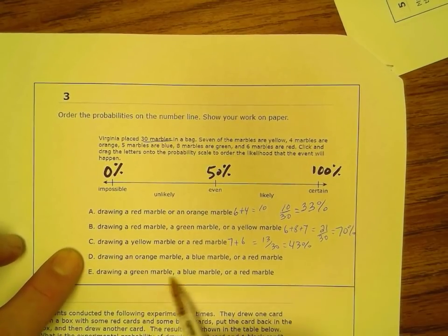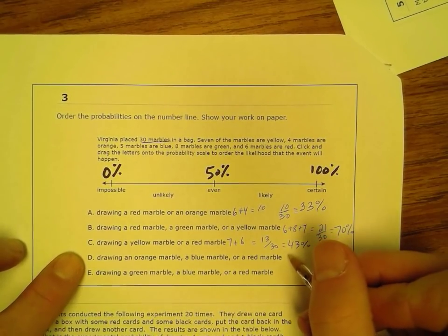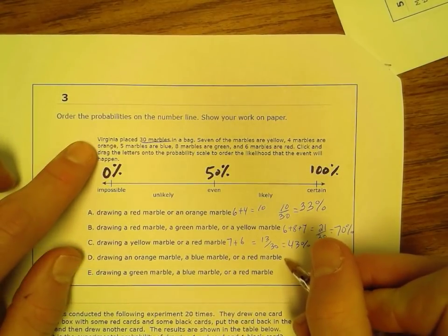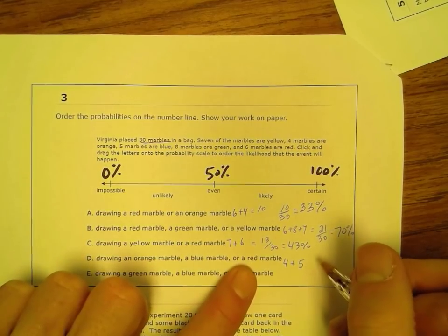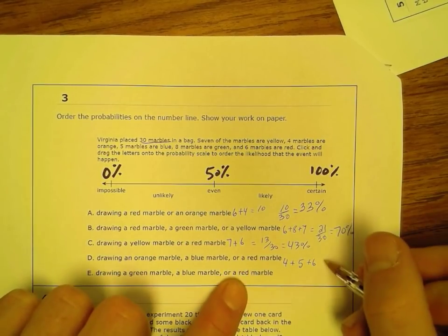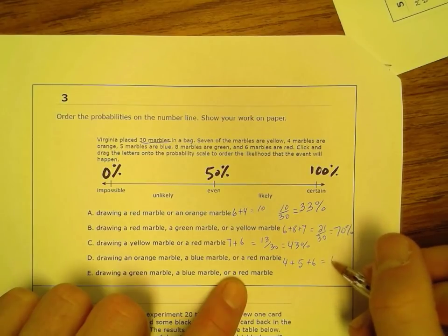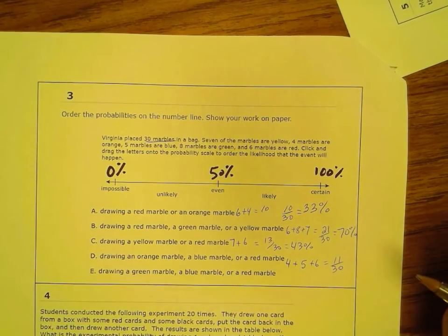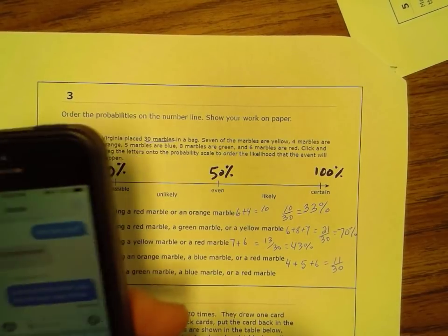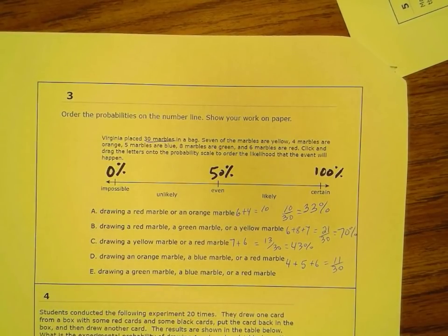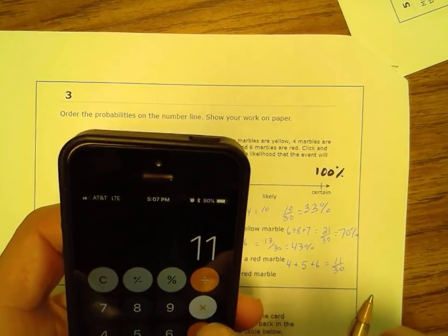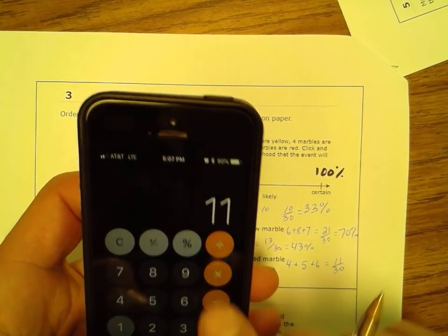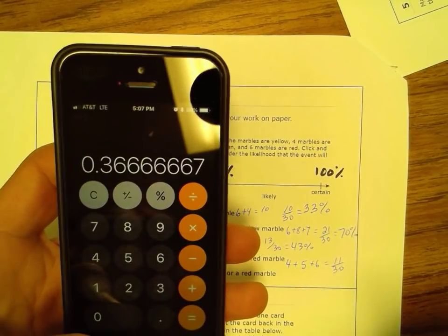D, drawing an orange, blue, or red. Again, we're adding them up. 4 orange, 5 blue, and 6 red. So that is 11 out of 30. 11 out of 30. Calculator. 11 divided by 30. 37%.